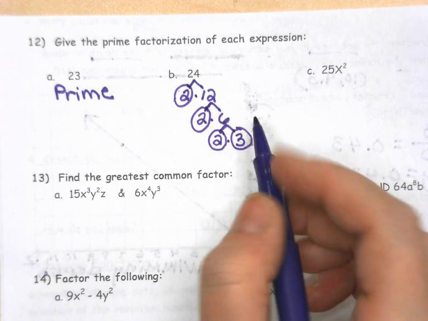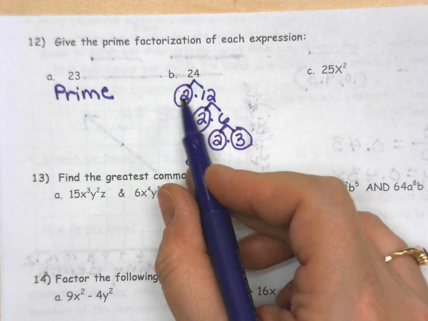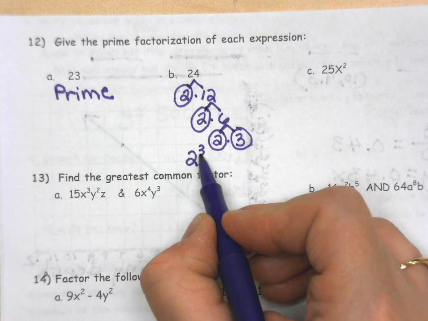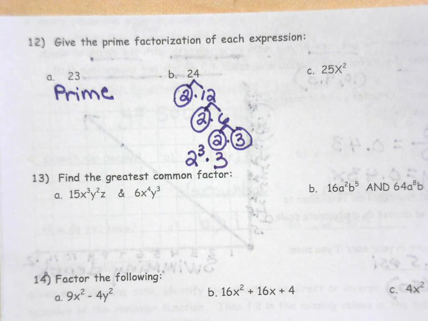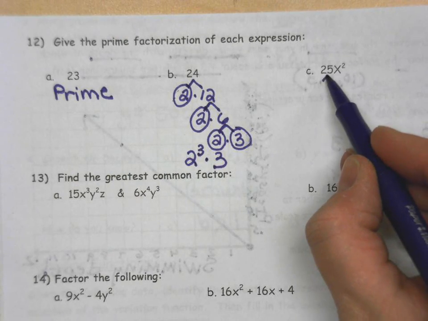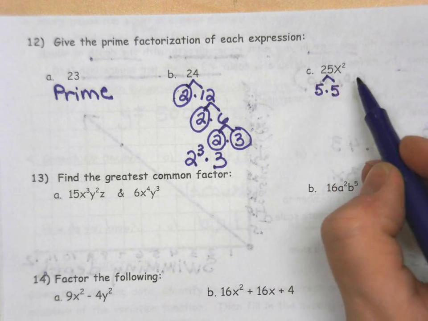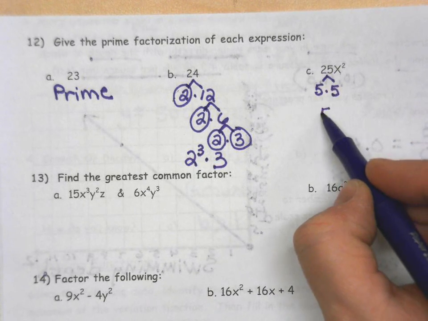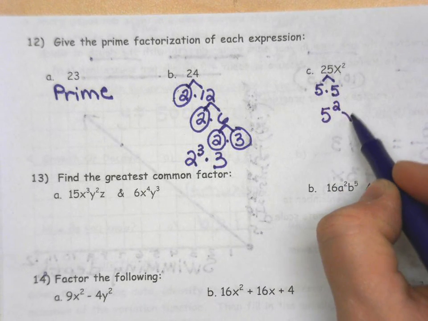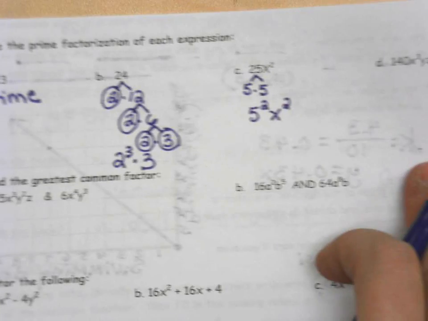So I have 2, and since there are 3 of them, it would be 2 to the third power times 3, and that would be the prime factorization. This one here would be 5 times 5, and then I have 2 x's, so it would just be 5 squared x squared.